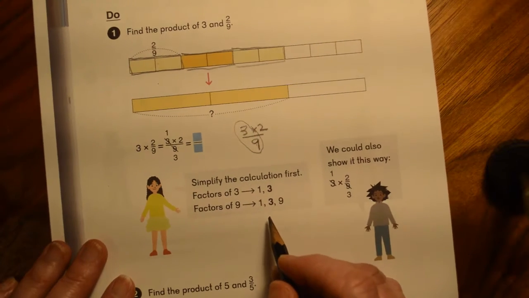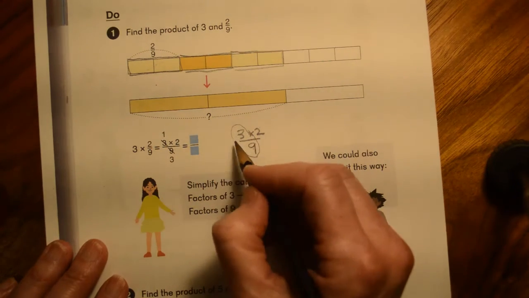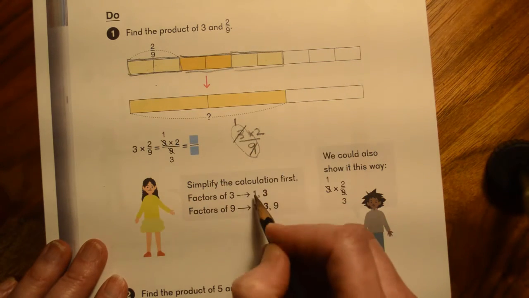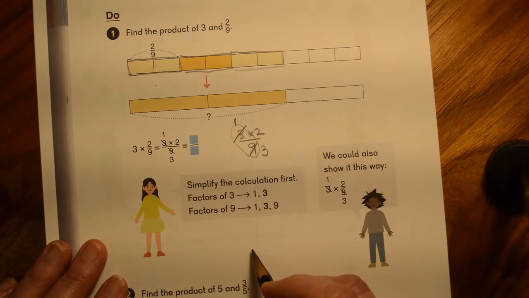And 3 and 9 both share that common factor, and the common factor is 3. So I'm going to divide both of them by 3. When I do that, all that's left of the 3 is a 1. And when I divide 9 by 3, all that's left is 3.